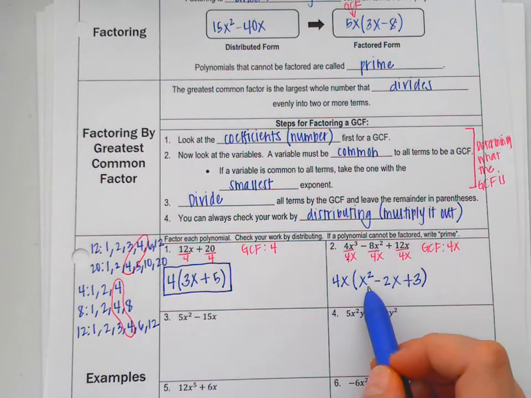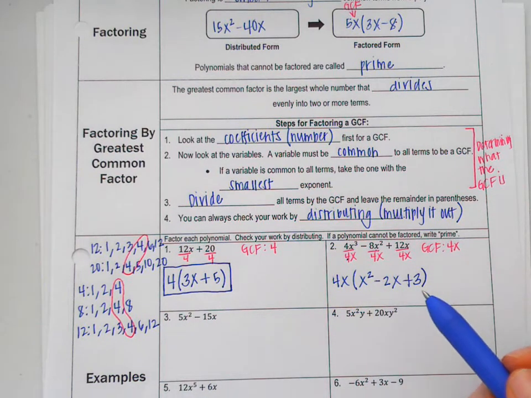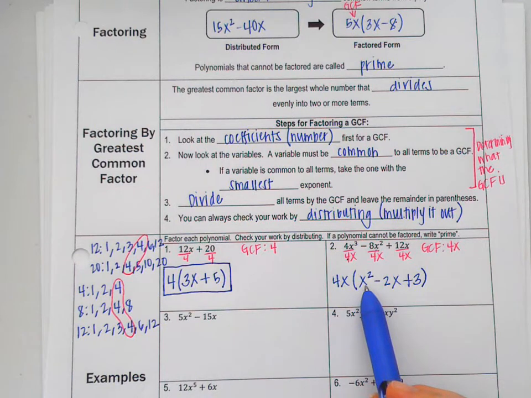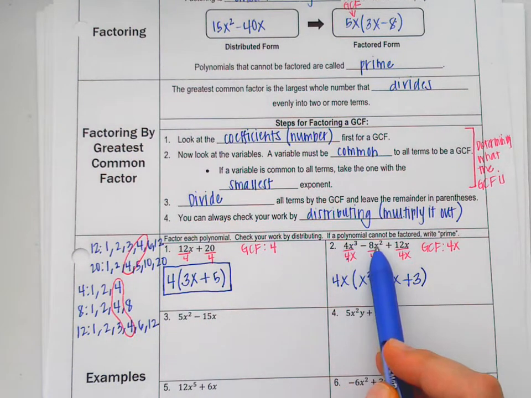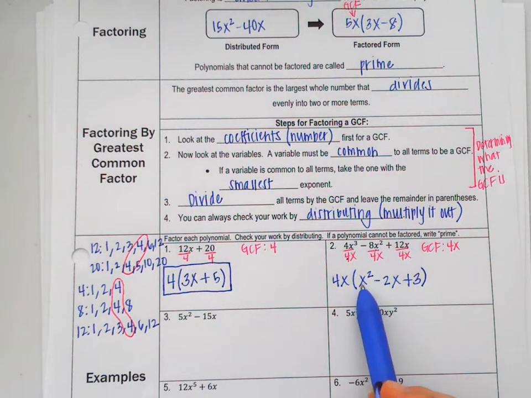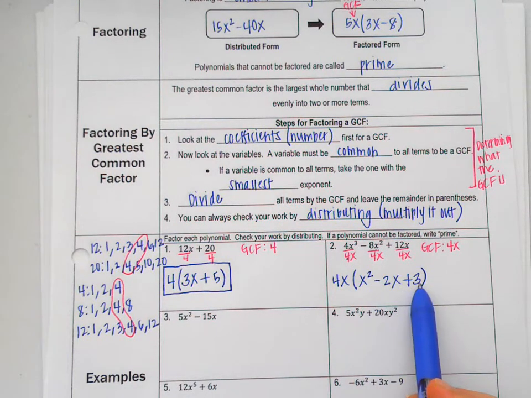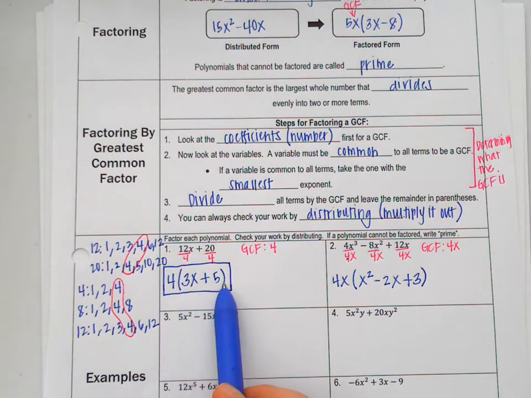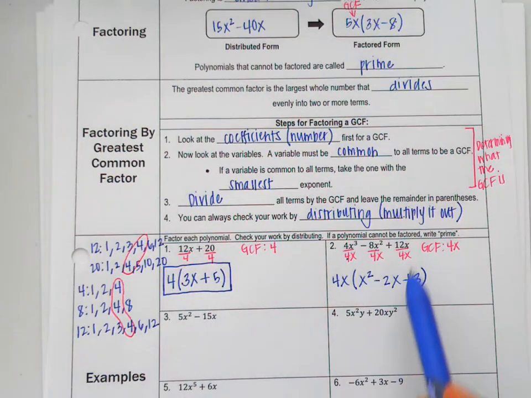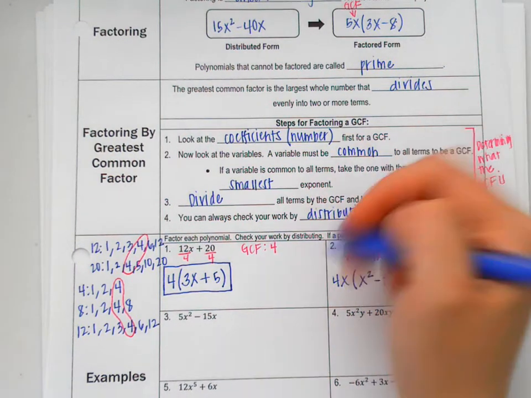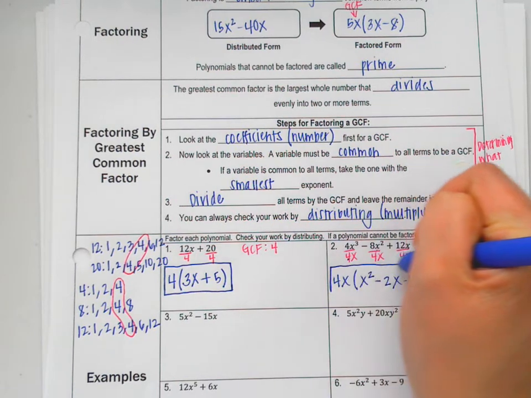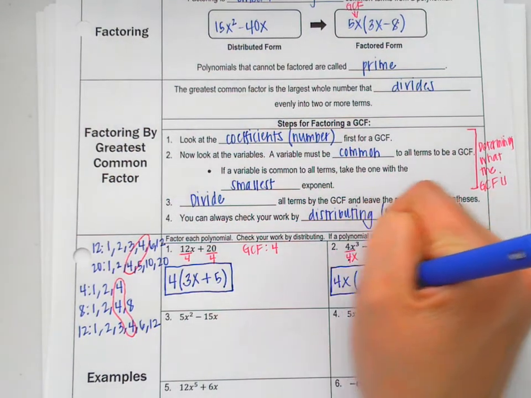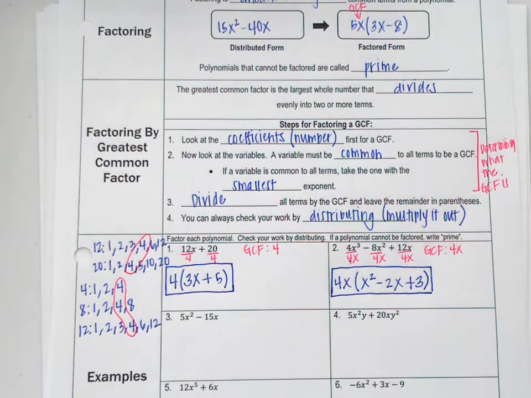Remember, this is like a new fact, but if you notice, this one has 3 terms, 1, 2, 3. And what's inside the parentheses should also have 3 terms, 1, 2, 3. So this one had 2 terms, and what's inside the parentheses, there are 2 terms. So if you had 5 terms, you should have 5 terms inside your parentheses. Okay, so that is your final answer.